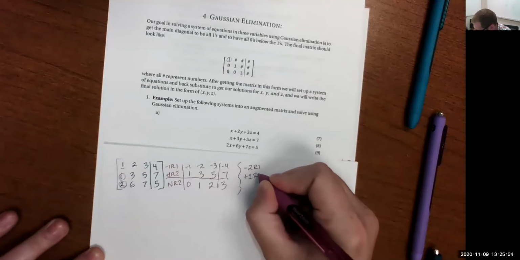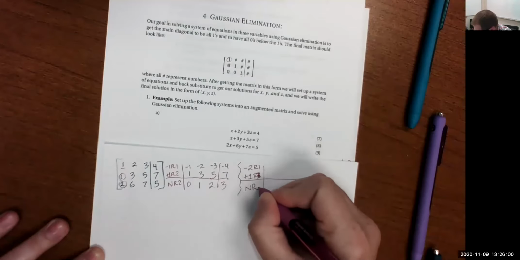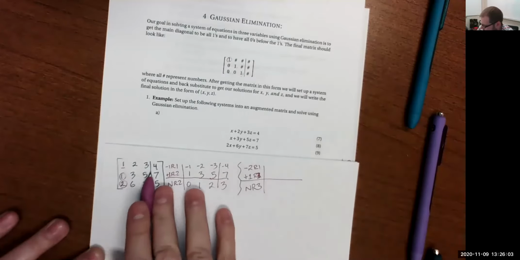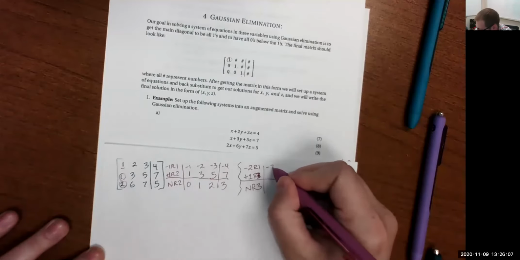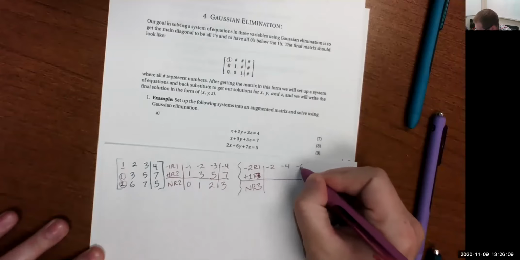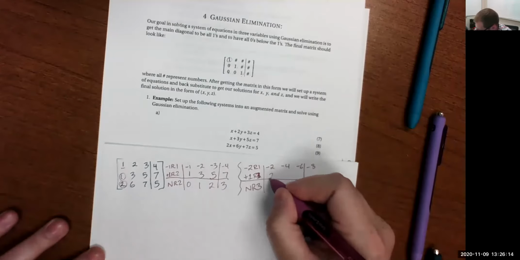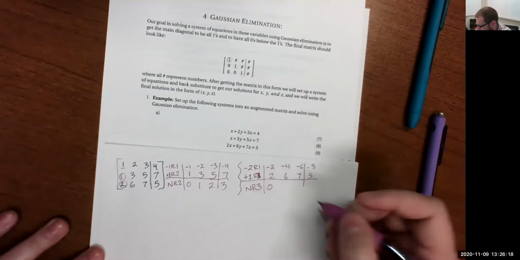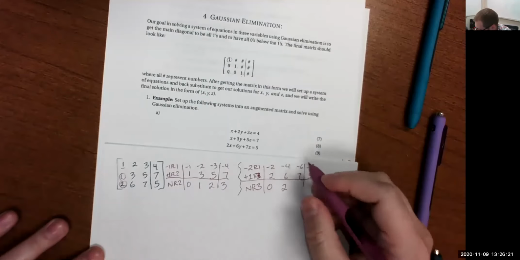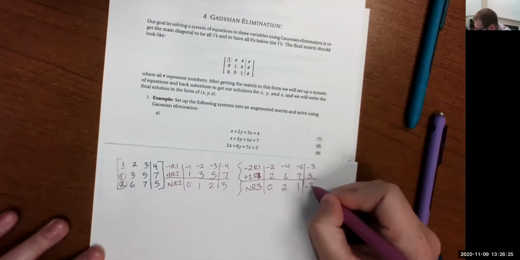So -2 times row 1 plus 1 times row 3, I'm sorry. It gives us a new row 3. So if I multiply -2 times row 1, what does that give me? -2, -4, -6, -8. And then 1 times row 3 just gives us row 3. So let's add these really quick. -2 plus 2 is 0. -4 plus 6 is 2. -6 plus 7 is 1. -8 plus 5 is -3.